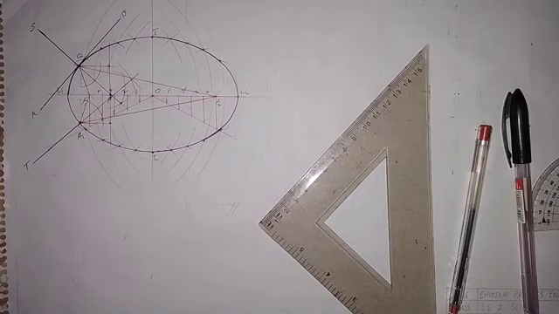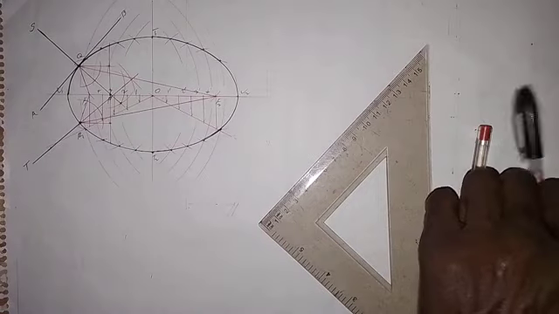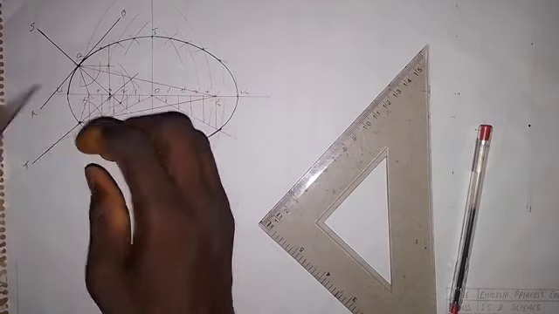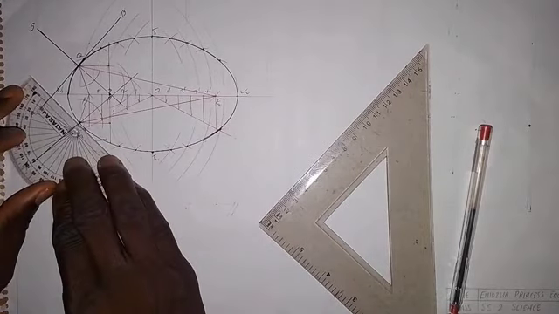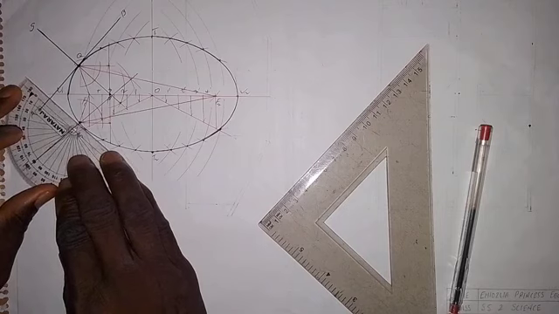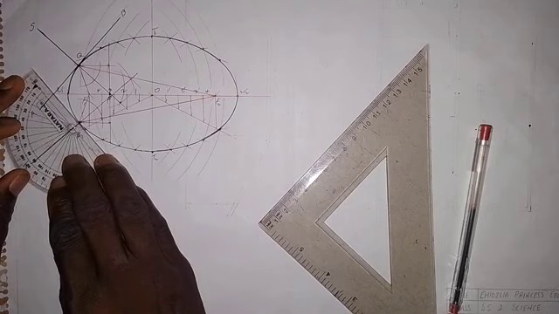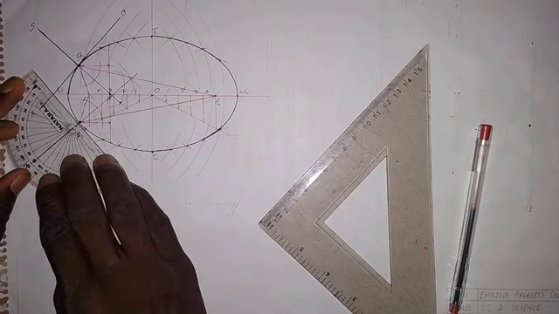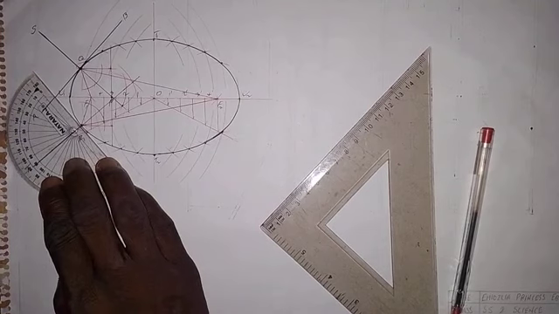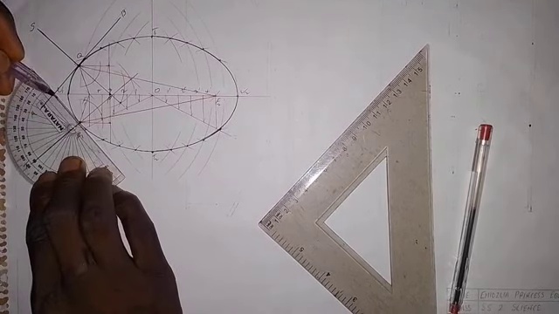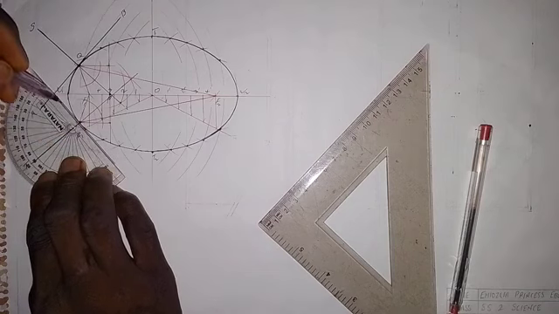The next thing I'm going to do is take my protractor and set it along this line RT. We make sure the line at 90 is on RT and the point is on R like this. Then we draw a line through this point.